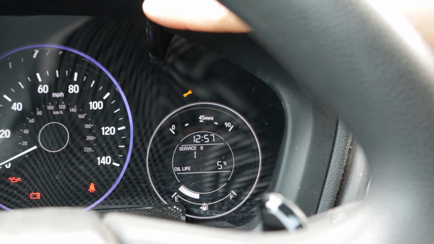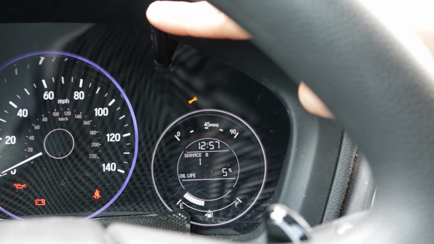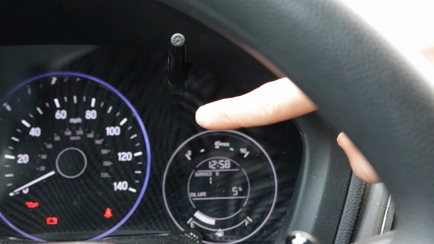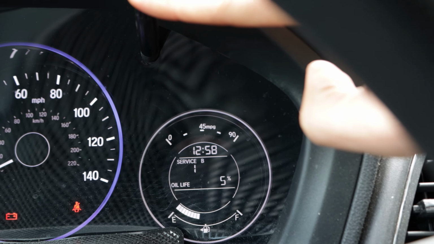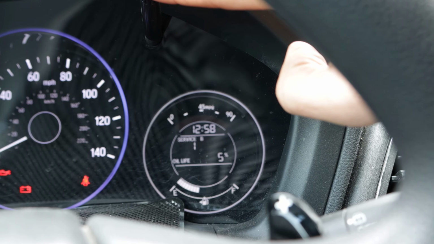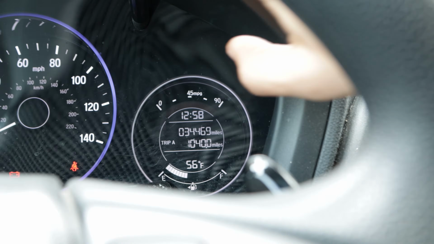flash. And again, the engine is not on, but the car is on. Just gonna hold that down, and there we go. Now we're gonna let go of that button and then press and hold again. And eventually it will reset. There we go. And that is now changed.